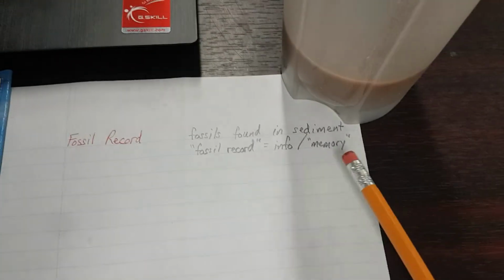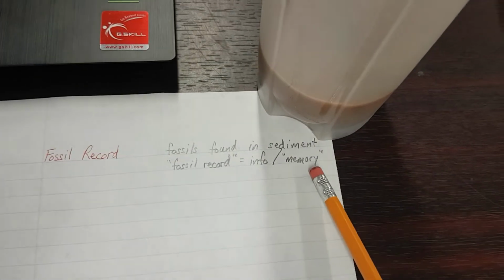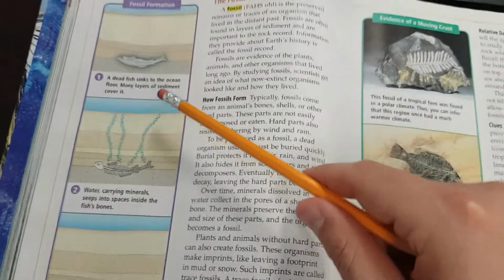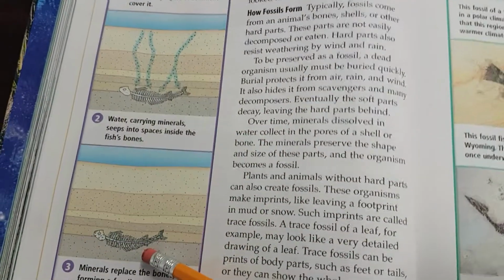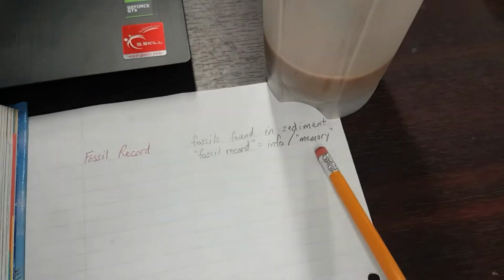I'm adding that word memory. They didn't use it, but the fossil record's kind of like a memory of what has happened in the past in Earth. So if a million-year-old fish died a million years ago but got buried in the sand and its bones get preserved, that's kind of like a memory of that fish.